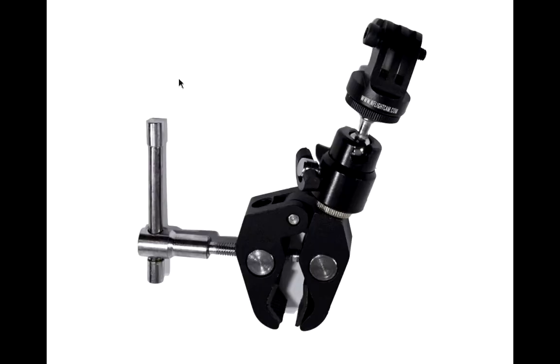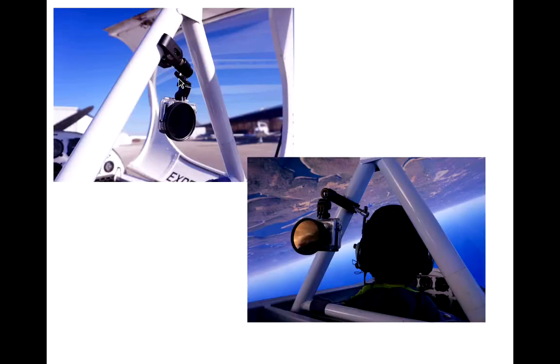This is the clamp. You can see it here. It's got our metal fork on the top of it, a ball head, and then a solid metal clamp here that expands out up to 1.5 inch diameter tube, so you can fit it on just about anything. Here's some pictures of the clamp in the RV4 on the roll bar there, making sure it works upside down too.